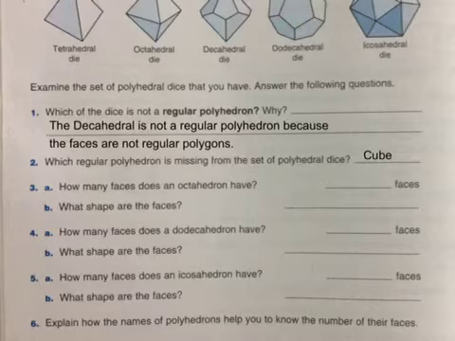Octagon would have 8 sides. Anything that has oct, try to think of Spanish as ocho. Anything that has oct in it is 8. So an octahedral or octahedron will have 8 sides, or 8 faces, we could say.